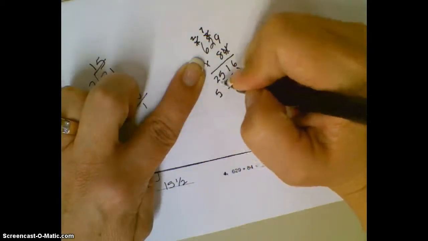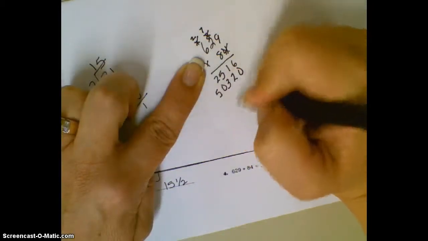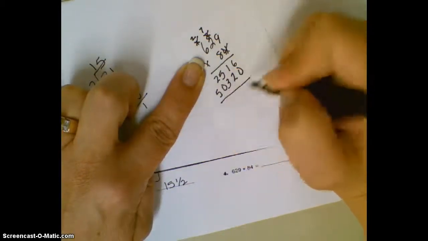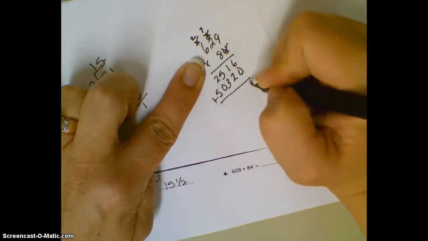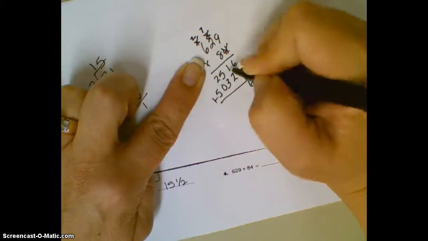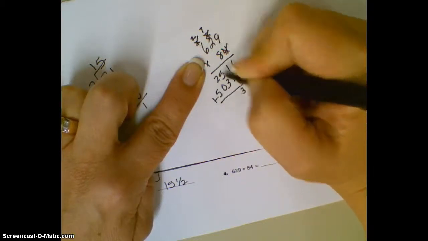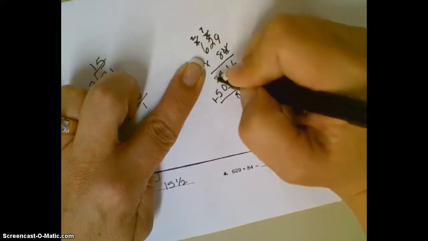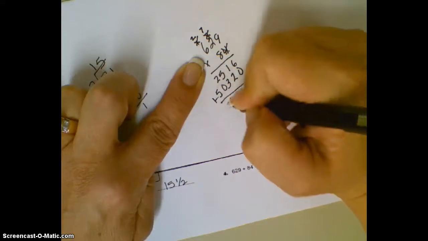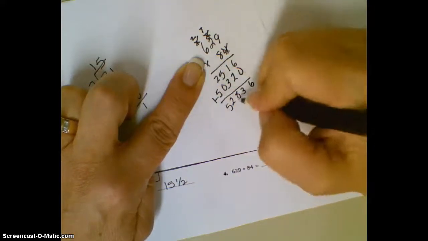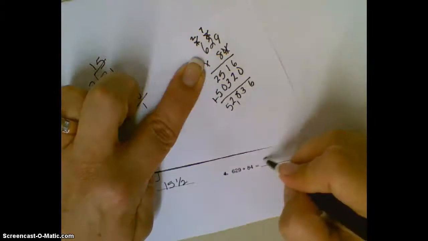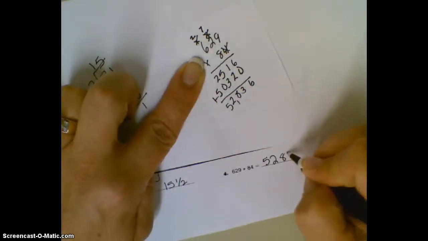And I'm ready to add them up. 6 plus 0 is 6, 1 plus 2 is 3, 5 plus 3 is 8, 2 plus 0 is 2, and 5. So I get 52,836. All right, thanks for working with me today.